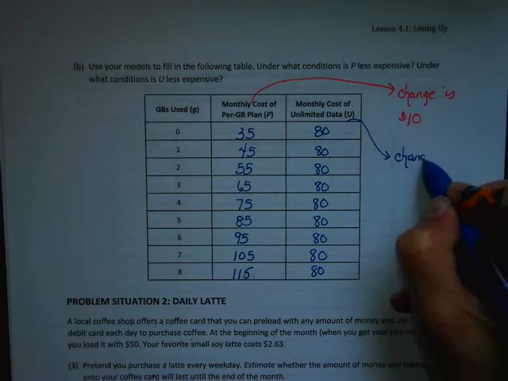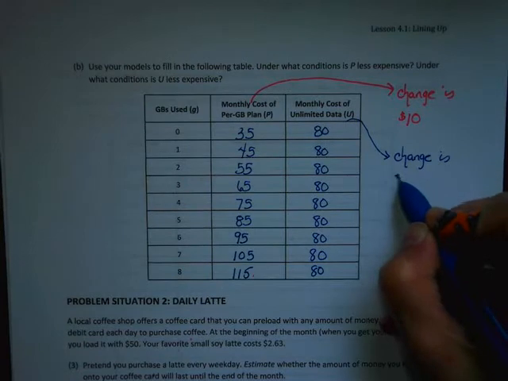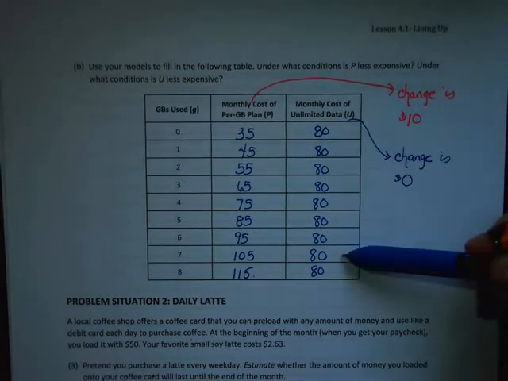For this one, the change is $0. There is no change. And that is what is called a slope of 0.